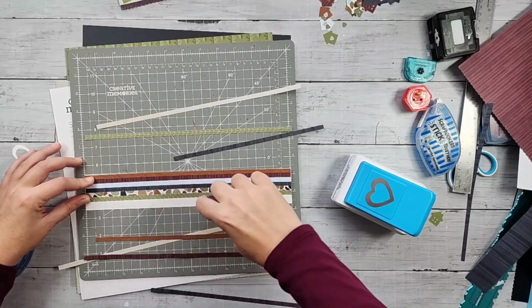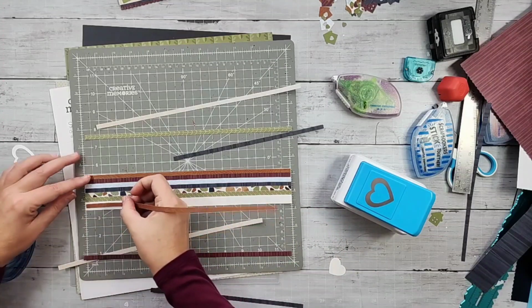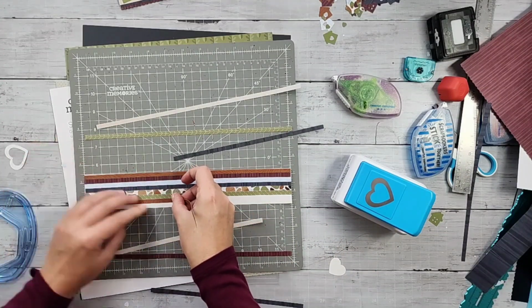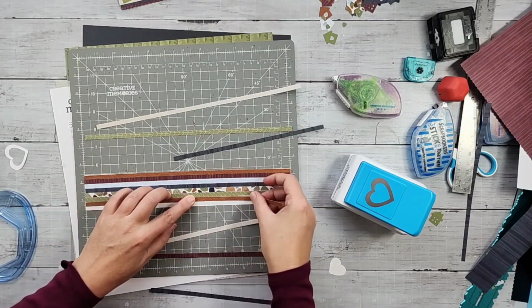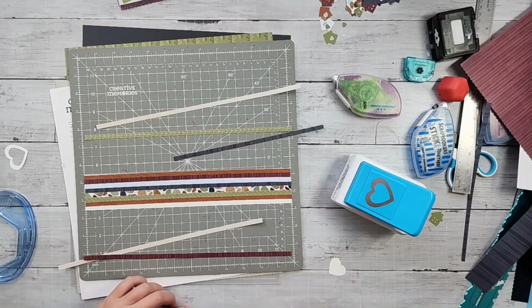Putting more adhesive on. Never have too much adhesive for this particular one. Bring in the brown. And I'm going to bring that berry back in. I ended up not using any of the beige, but that's okay because then I can maybe use the beige in the layout itself.